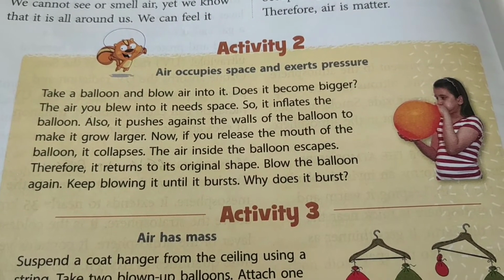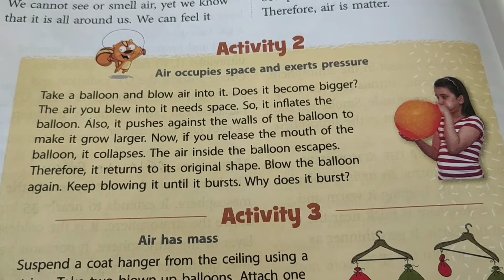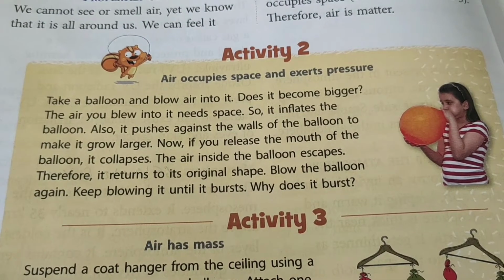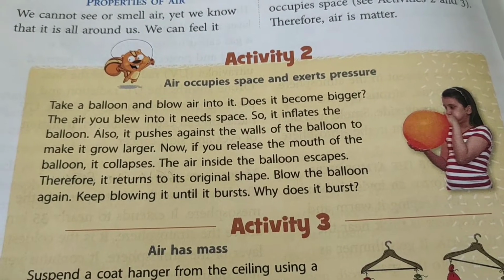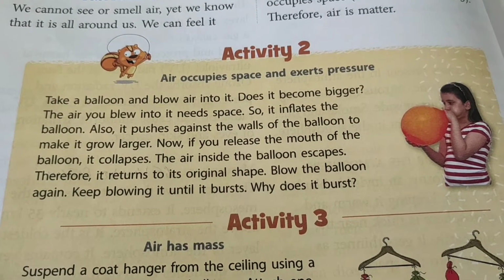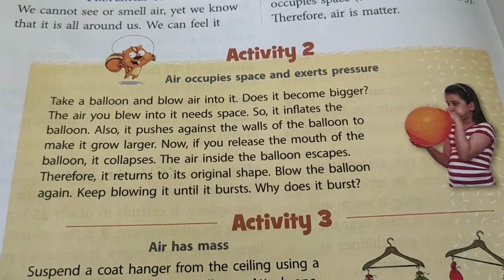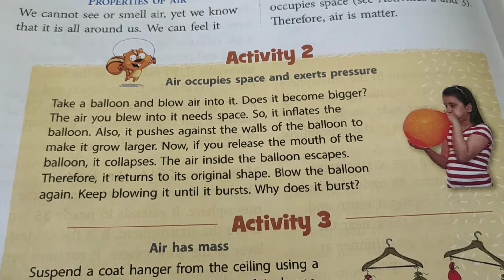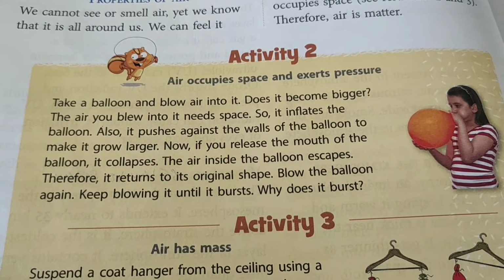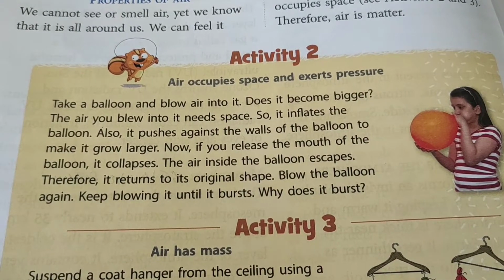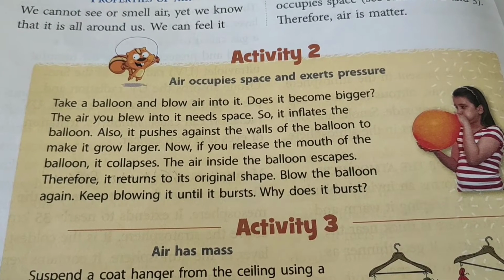A balloon is taken and air is blown into it. Now you can also do this experiment. Take a balloon and blow air into it. Does it become bigger? Of course, we all know it increases in size. The air you blew into it needs space, so it inflates the balloon. Also, it pushes against the walls of the balloon to make it grow larger.